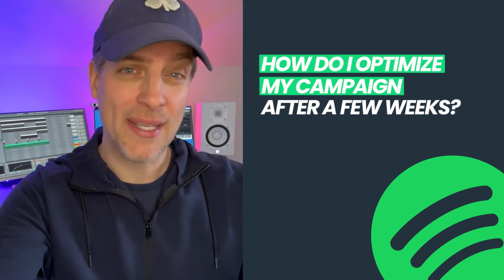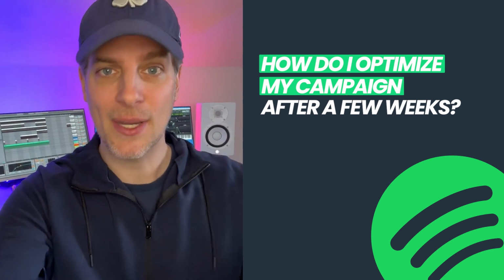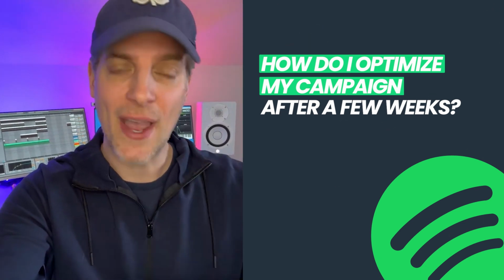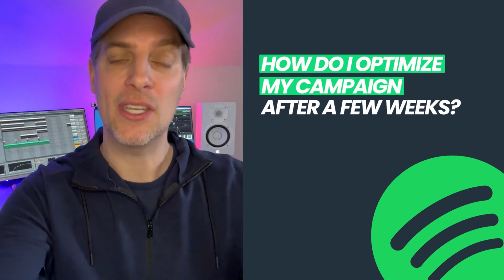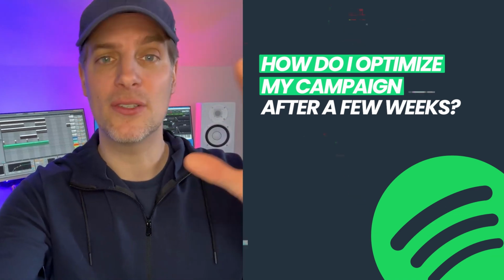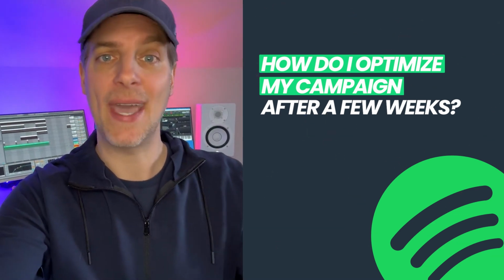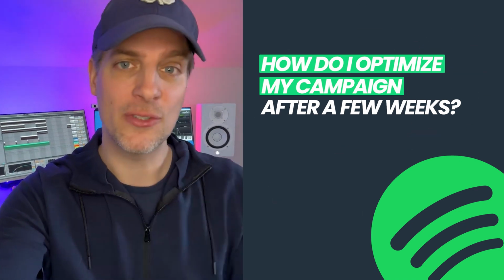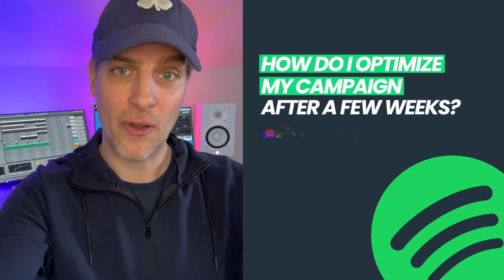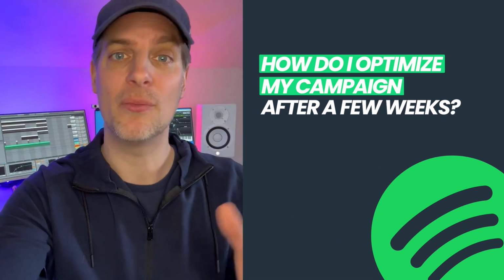That's why the whole pixel and conversion API setup is happening in the background. So there's a whole lot of tracking happening where information is flowing back and forth between Facebook and Instagram, and Hypedit learning which fans engage with the music and click through into Spotify, and then it's all automatically finding more people with similar music preferences.